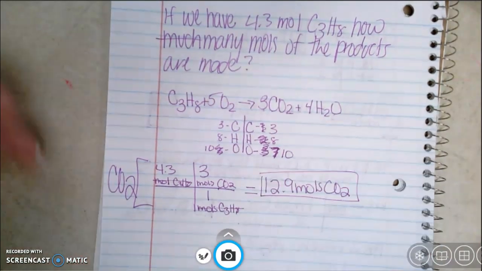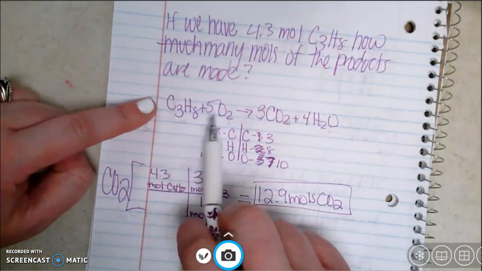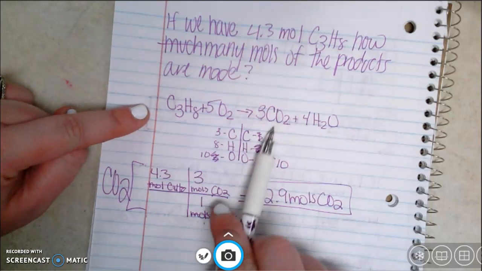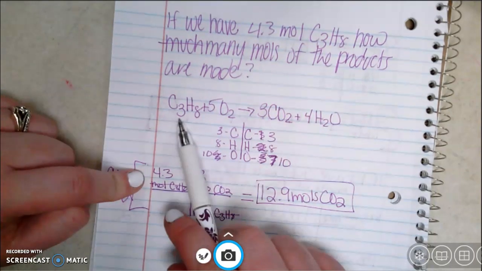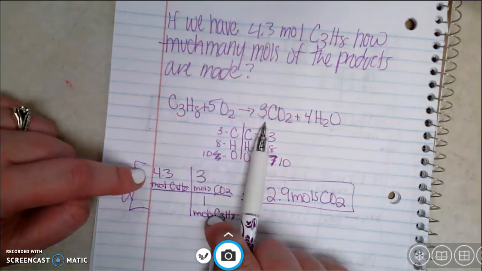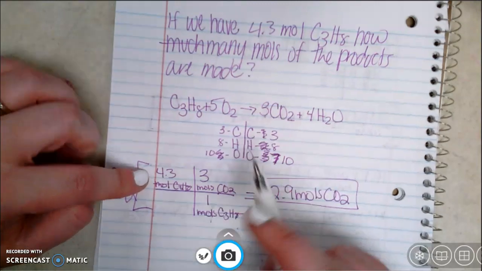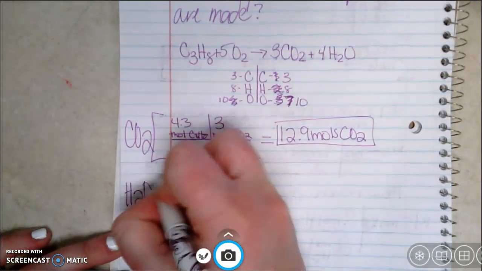So what this is saying is normally 1 mole of this and 5 moles of that give you 3 moles of CO2. But if I have 4.3 moles of this, I'm now going to get 12.9 moles of that. Okay, so let's do the H2O.